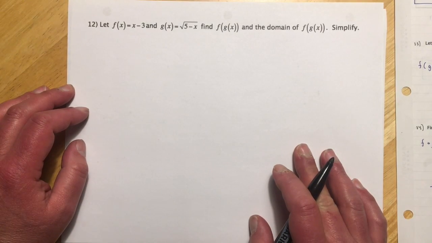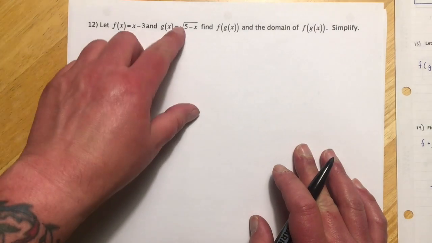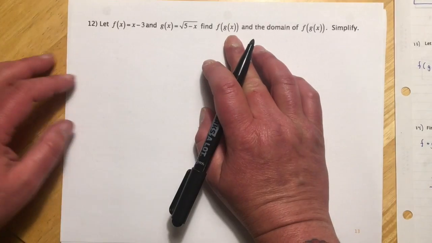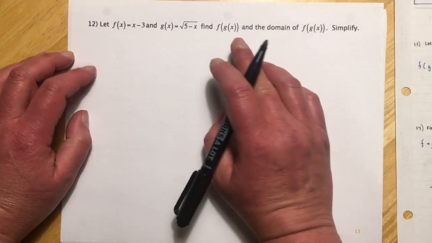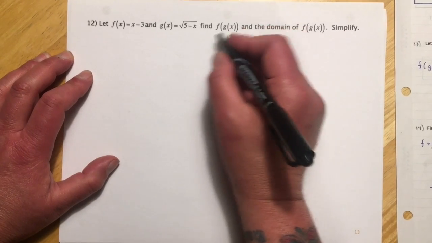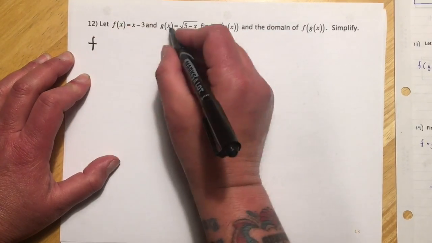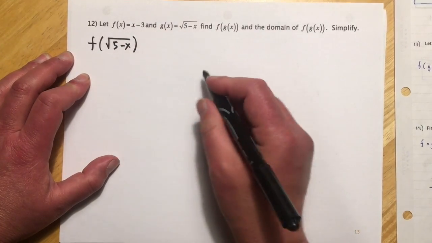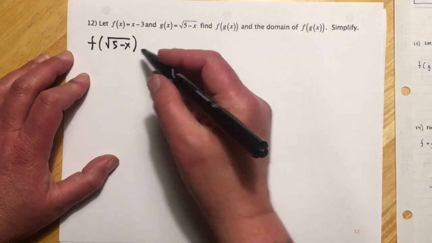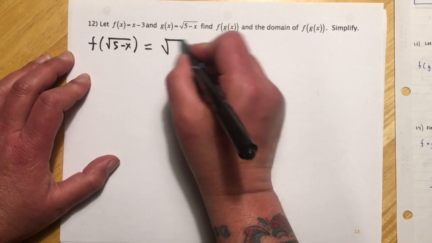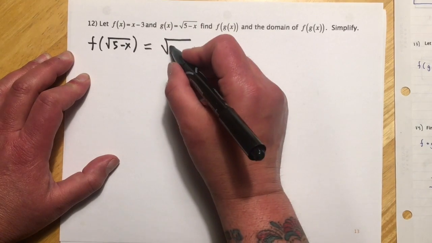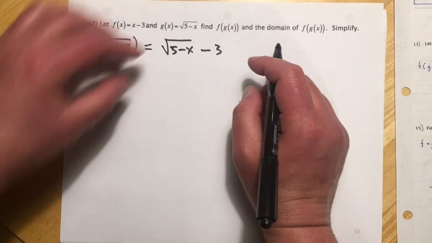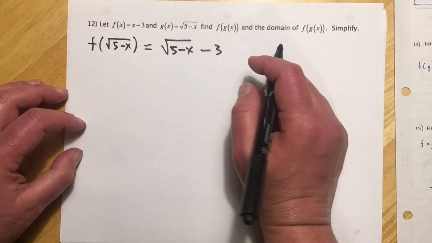So f of x equals x minus 3, g of x equals root 5 minus x. And we're finding the composite of these 2 functions and then the domain of the composite. So with this one, we're going to go f of g of x. That means we're finding f of g of x, so we can think of it as f of 5 minus x, because that is g of x. So then that's going to look like root, because that's going in for this x right here, 5 minus x, and then the minus 3. So that's this substituted in for this x.